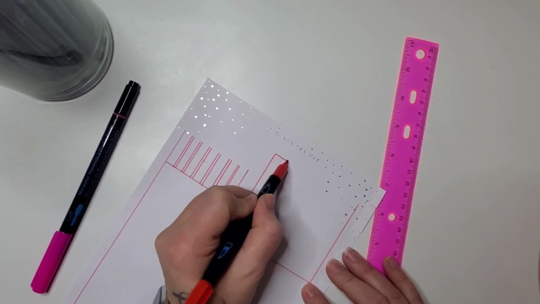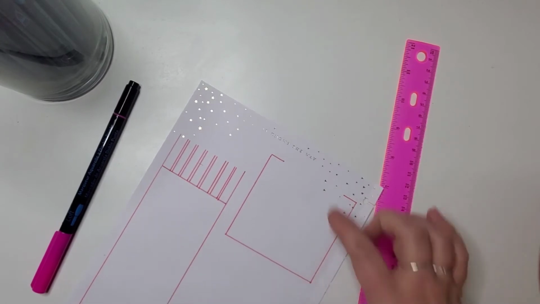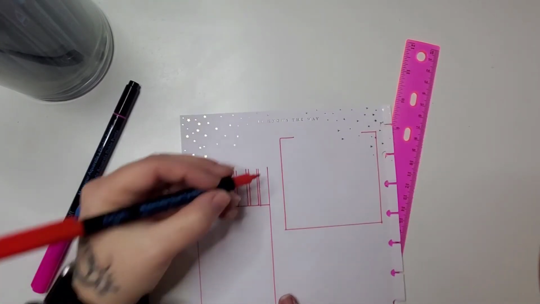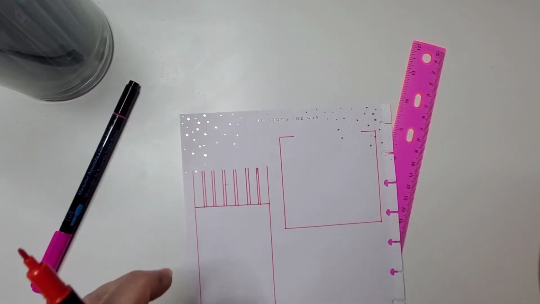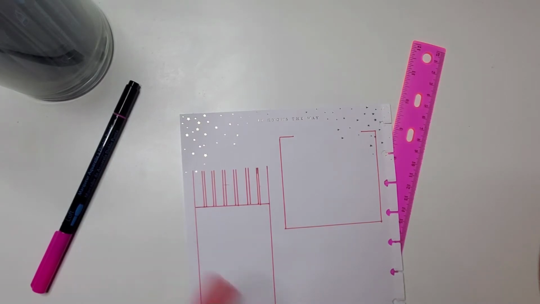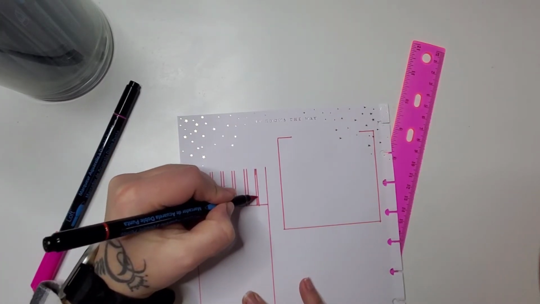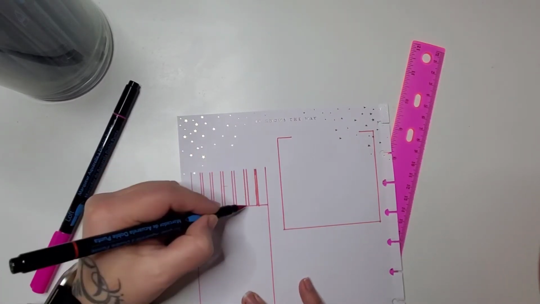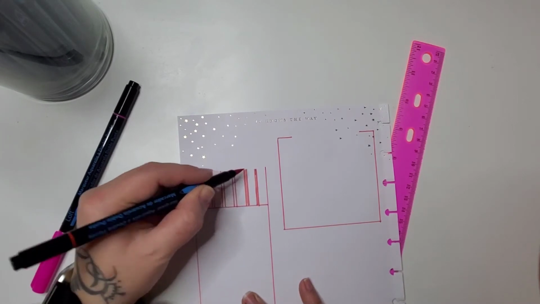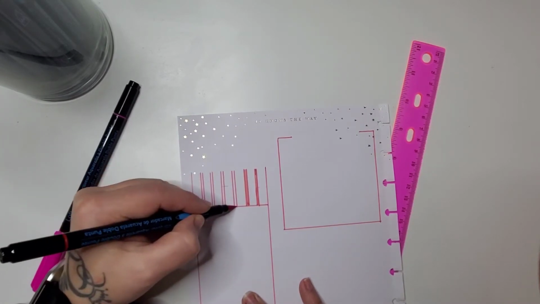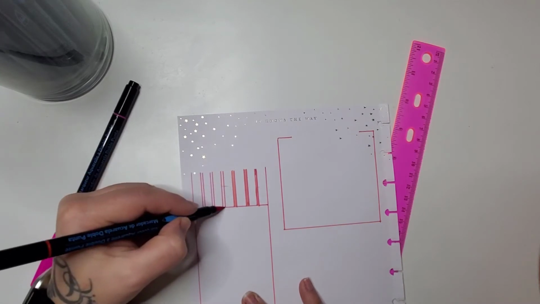Yeah, I'm just going to do this and I'm going to put goals there. Oh, that was weird. It's a totally different color. I'm going to fill these in so I remember that they are spaces.